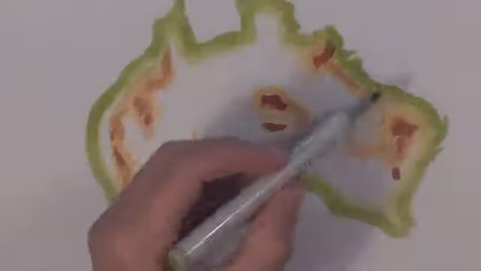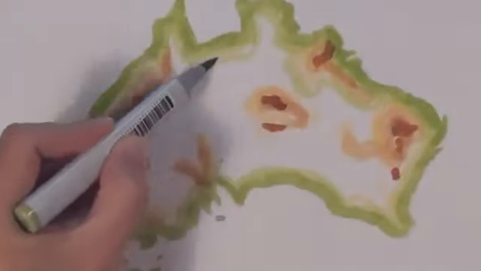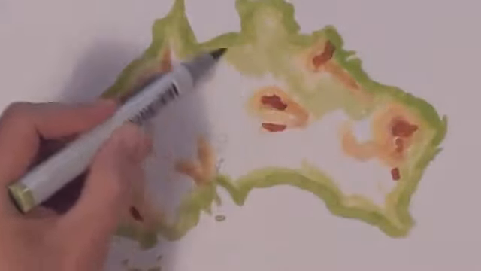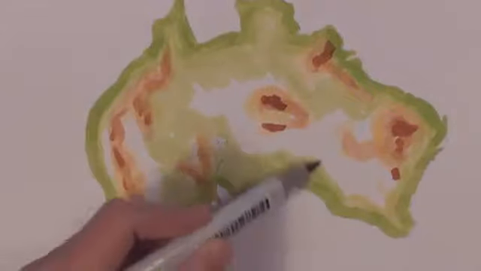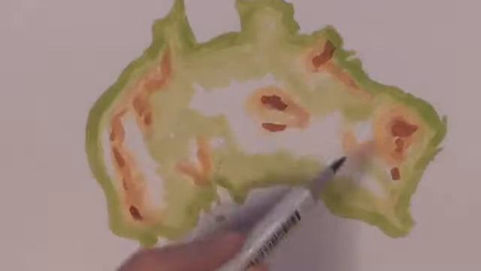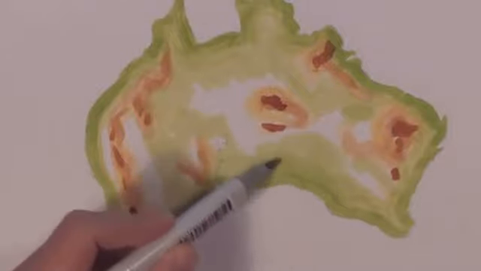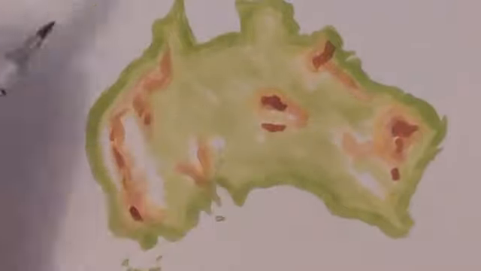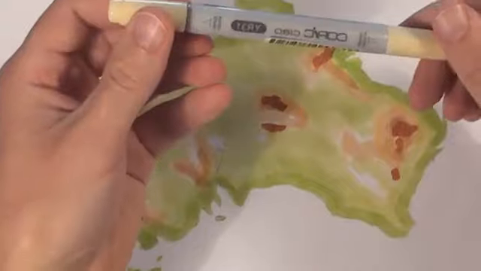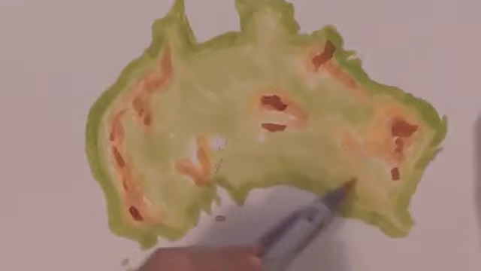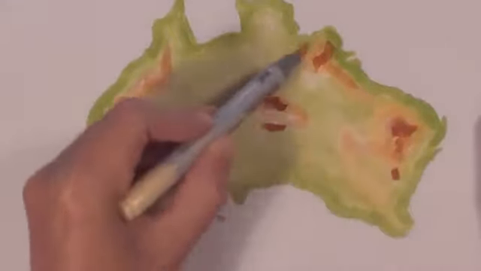Let's go on with the green color. This is a very light yellow. I think they blend together quite well.